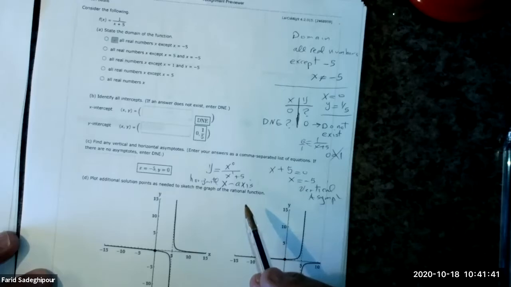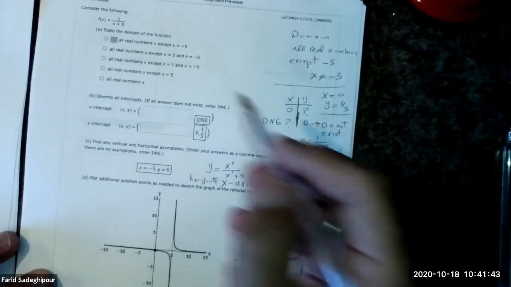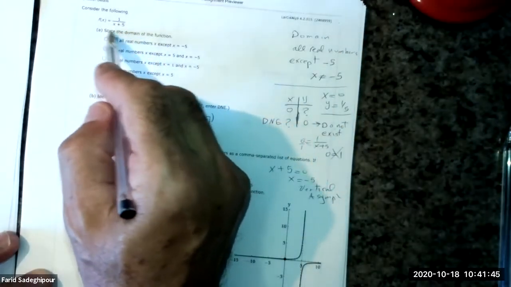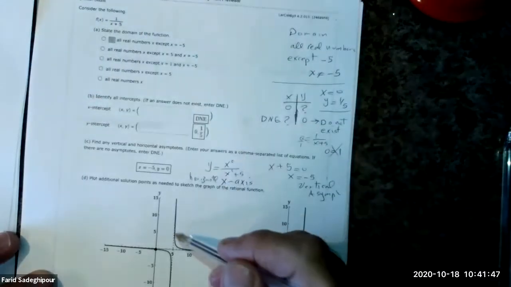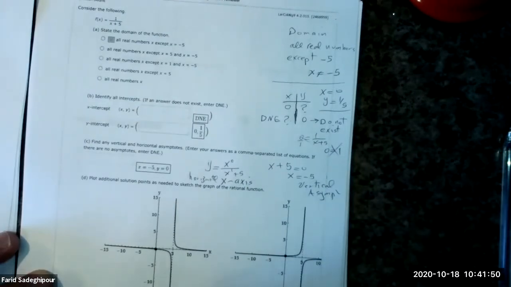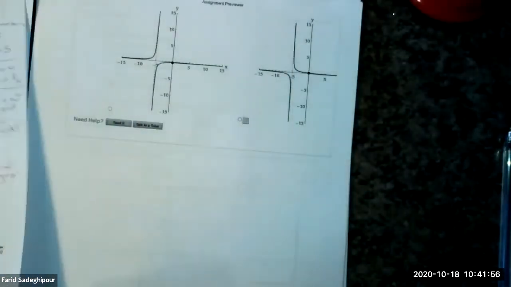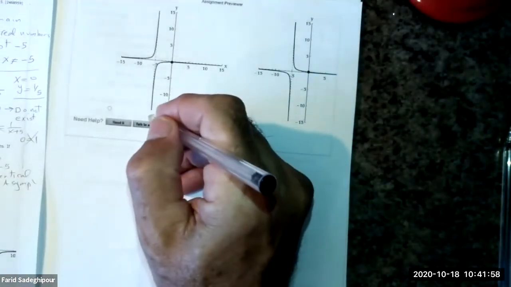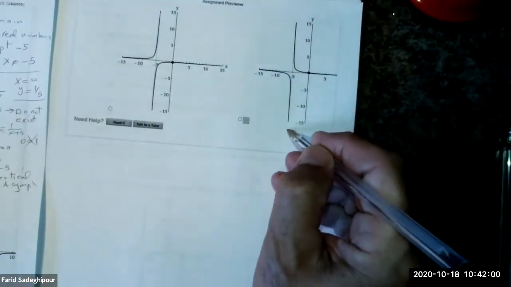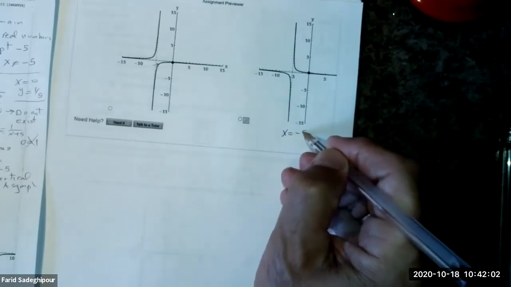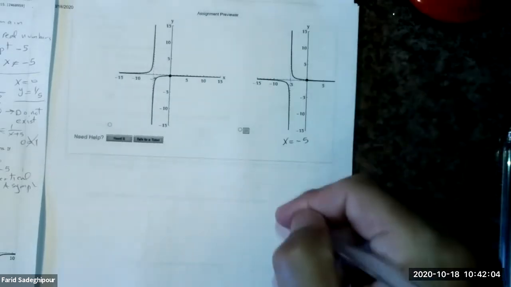Now, one of the asymptotes is x equals -5, which is the vertical asymptote. This is the vertical asymptote. x equals -5, oh, this is not a right graph, but x equals -5 is your vertical asymptote, okay?